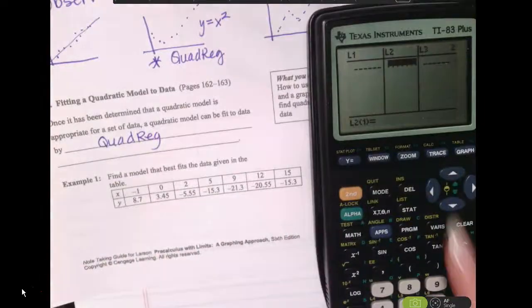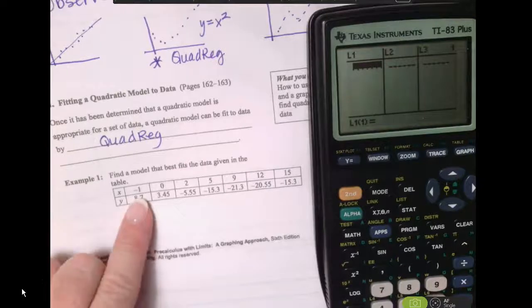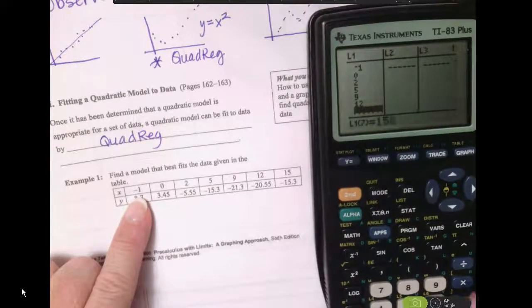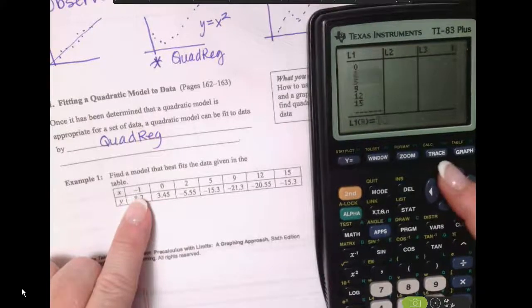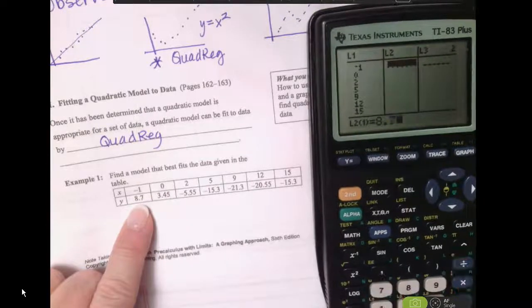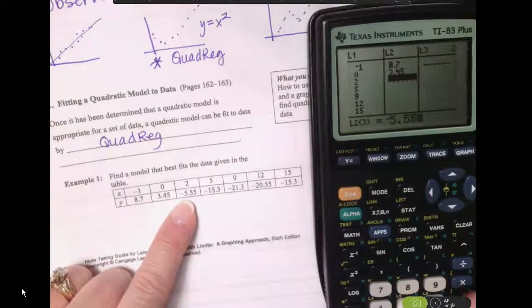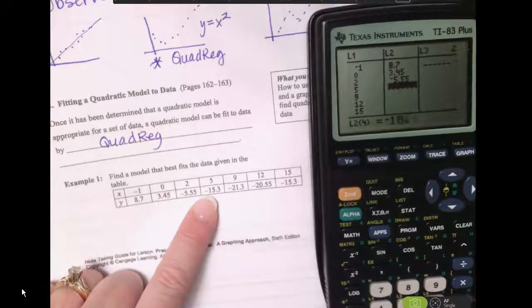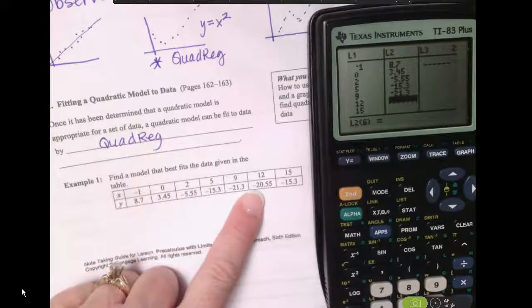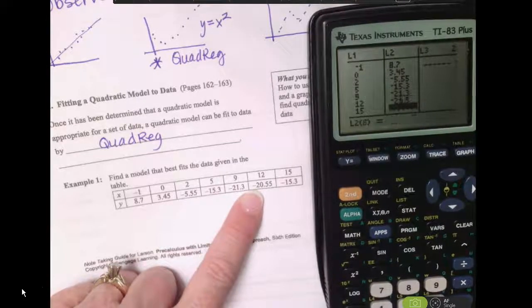Now let me enter my list. L1: -1, 0, 2, 5, 9, 12, 15. And then go back up to L2, making sure I get the right corresponding data: 8.7, 3.45, -5.55, -15.3, -21.3, -20.55, and -15.3.